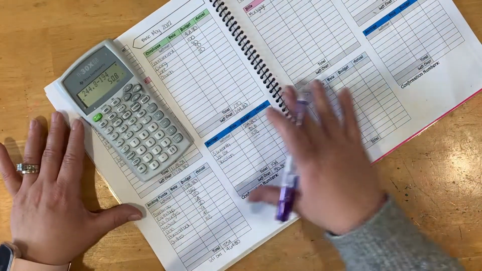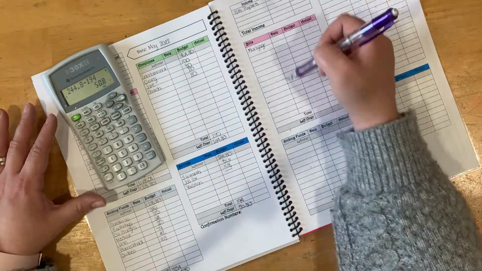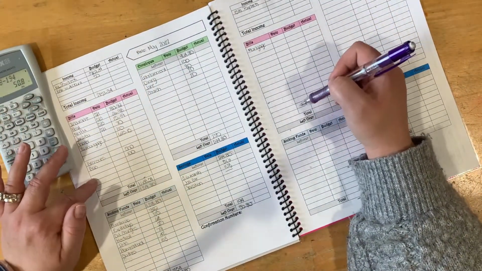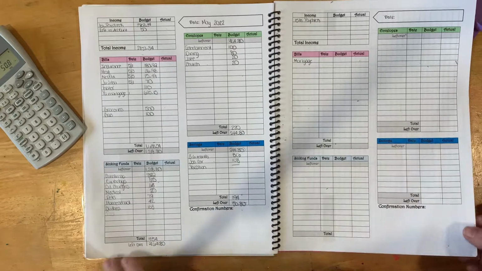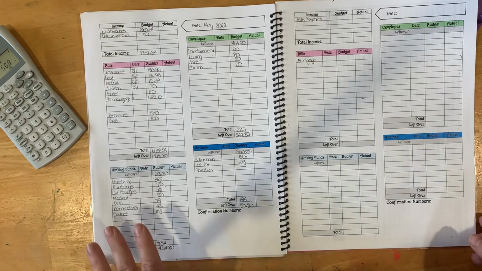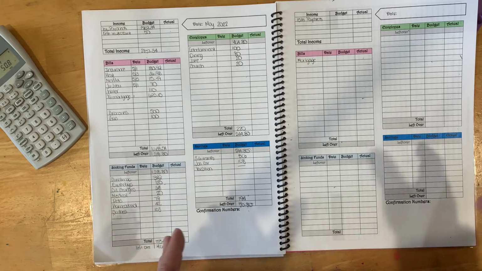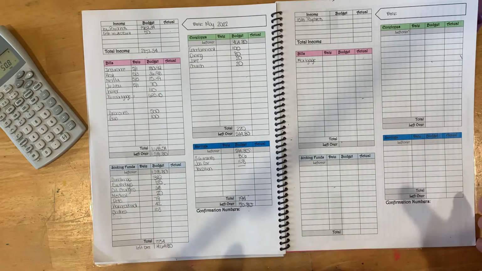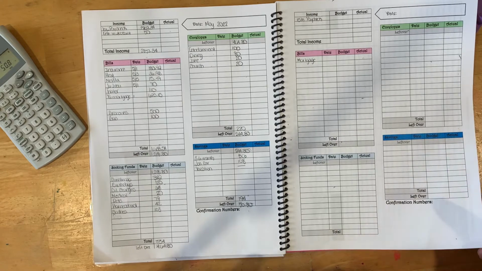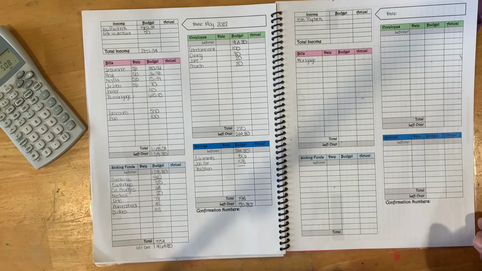I'll go through and do the same thing when it comes to the 15th paycheck, but with different bills for the 15th. So hopefully this budgeting helps you with your planning and with your monthly budget. If you've never budgeted like this, I suggest doing it this way. We have saved a lot of money, but good luck.